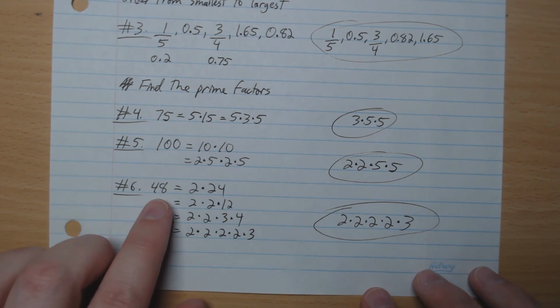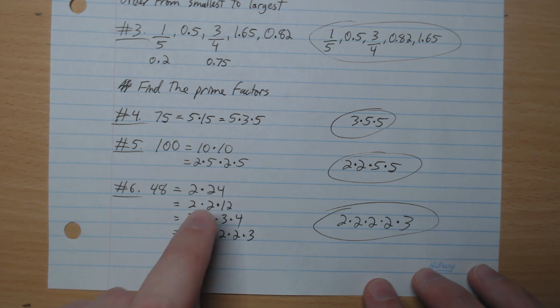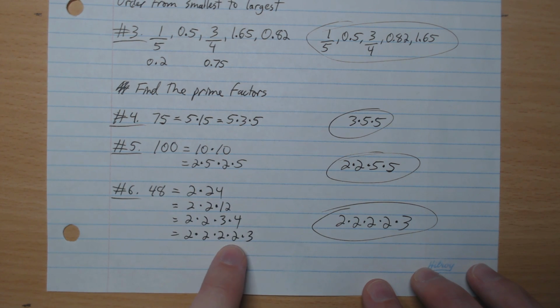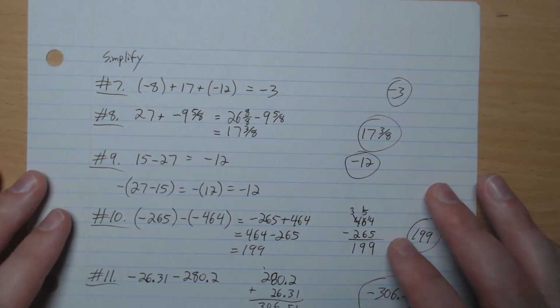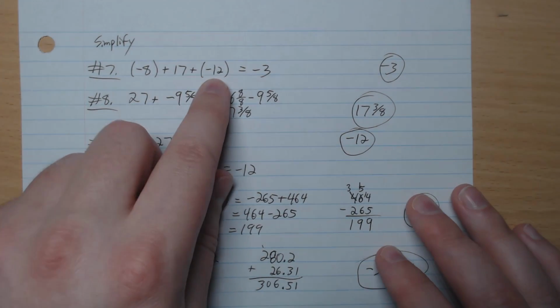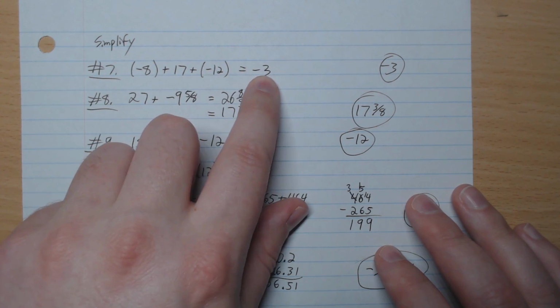Number 6, 48. This is the same as 2 times 24. We can break up 24 into 2 times 12, break up 12 into 3 times 4, break up the 4 into 2 times 2, and 3 is prime, so it remains like that. So we have 2, 2, 2, 2, 3 as such. Number 7, simplify. Minus 8 plus 17 minus 12 gives us negative 20 plus 17, so minus 3.